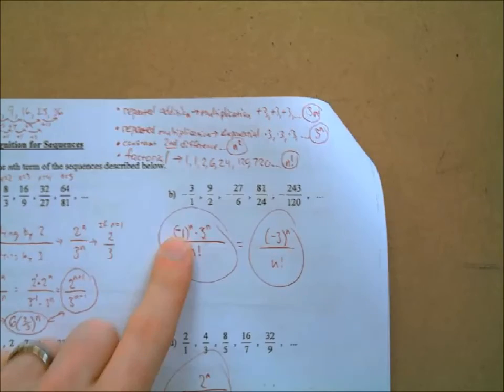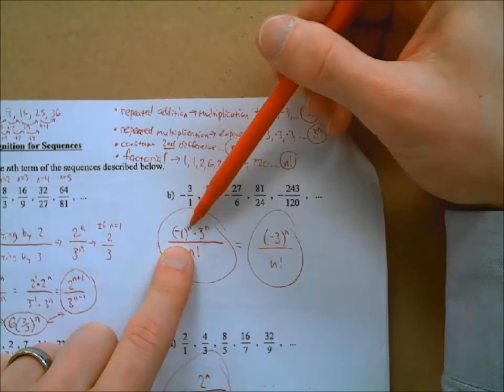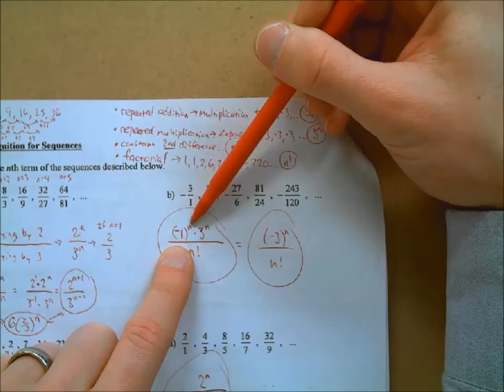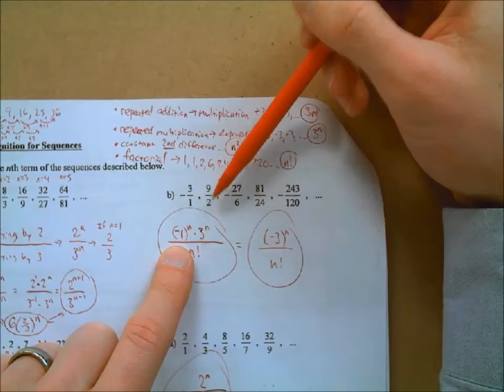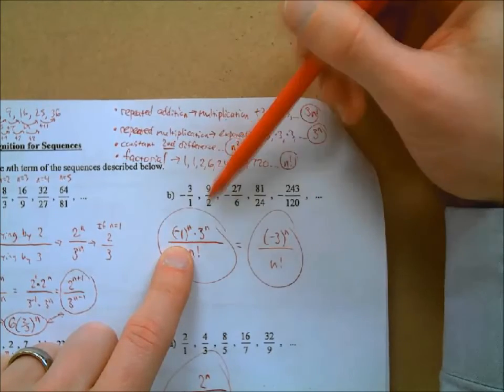Okay? So let's make sure it's going to work. Negative 1 to the n. If I put in my first term here, and if n is 1, it'd be negative 1 to the 1, which is negative 1, and aha, we do need our first term to be negative. If I put a 2 for my second term, negative 1 to the 2 is positive 1, that is positive, and so on and so forth. It works for the rest.